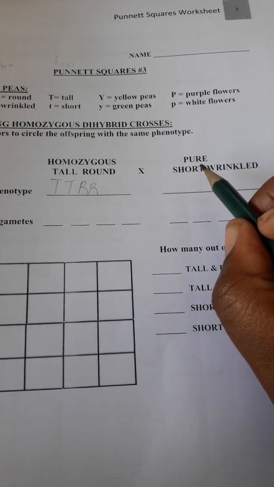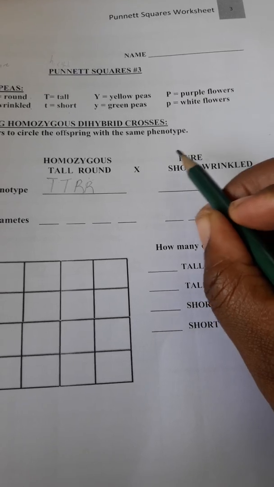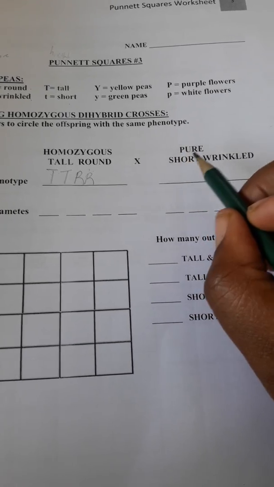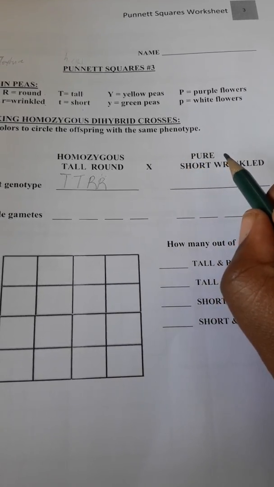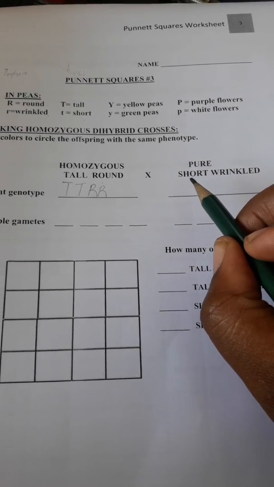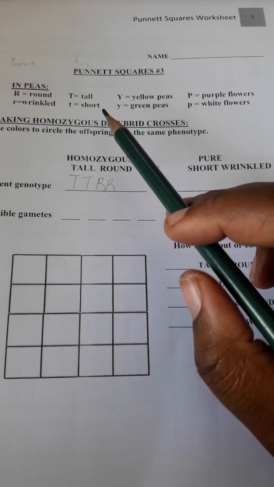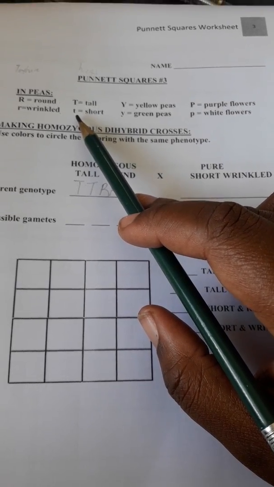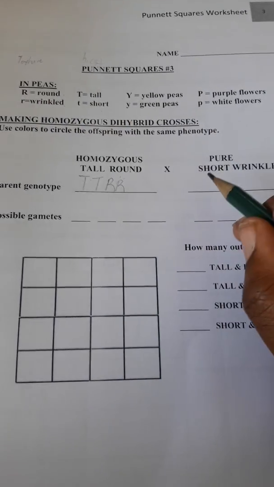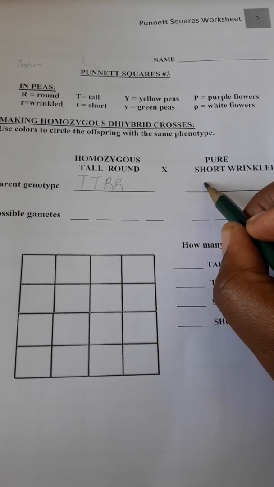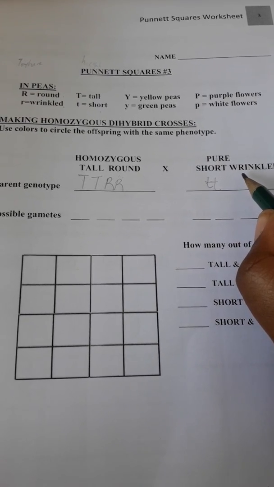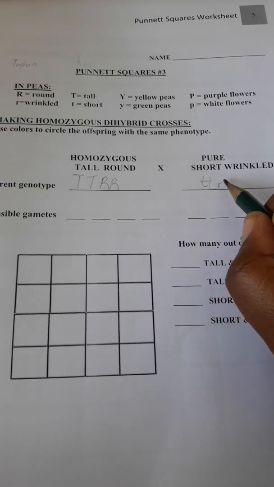For the other parent, we have pure short wrinkled. Remember, we said pure means they have the same alleles, pure breeding or true breeding. In this case, it is short wrinkled. Let us go back to our key and look at the alleles they use: for short it's little t, and for wrinkled it's little r. So we're going to put 2 little t's for short, and 2 little r's for wrinkled.